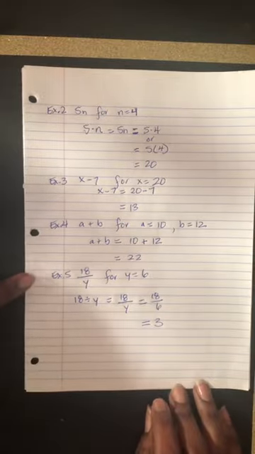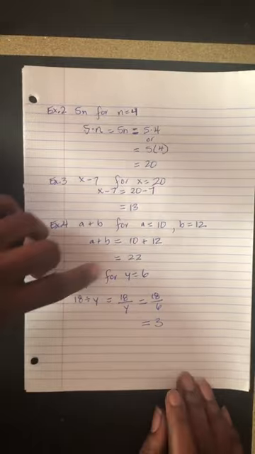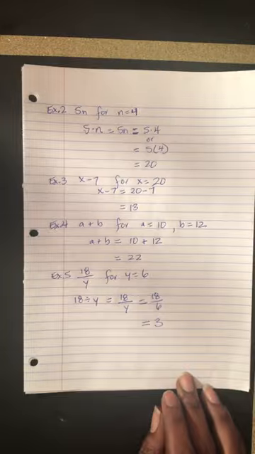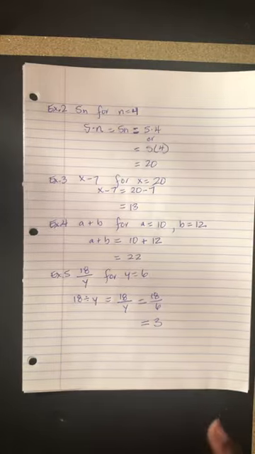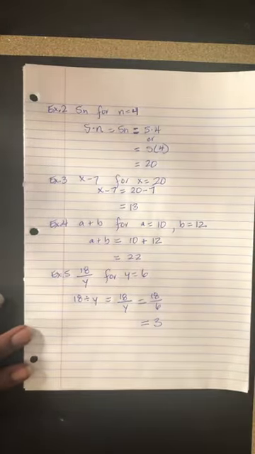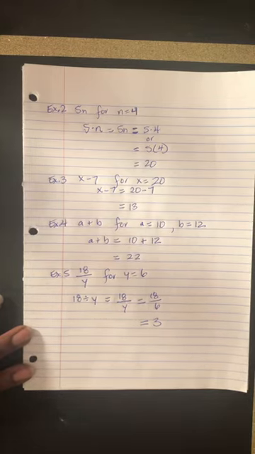So when we're looking at example number 5, we're using division and we find that 18 divided by y for y equals 6 is equal to 3. And let's do one more example. And I think I have enough space on this particular piece of paper before I conclude this video.